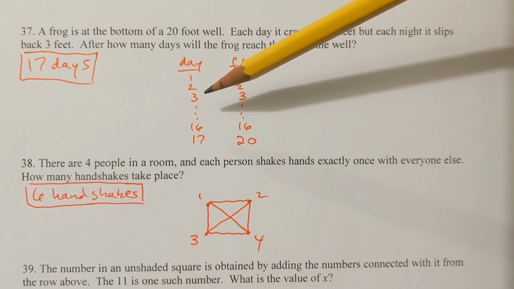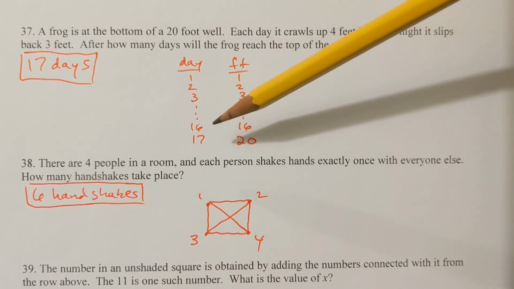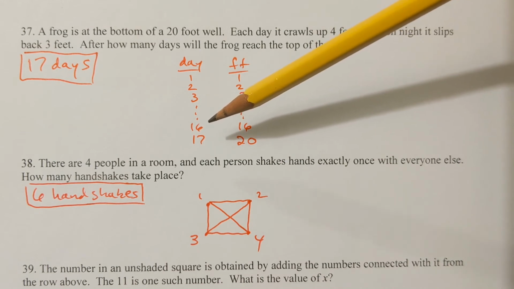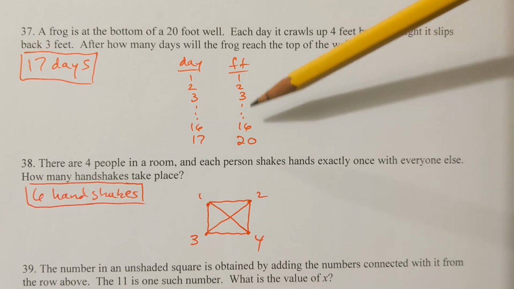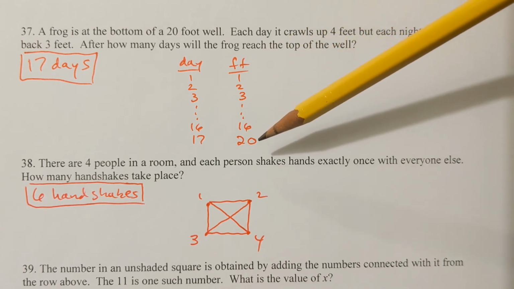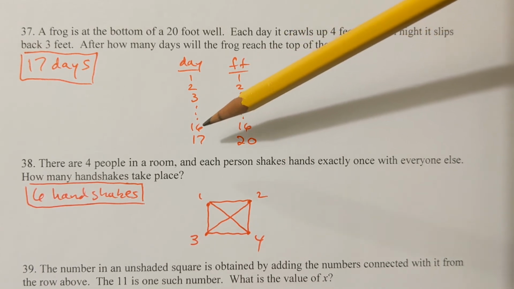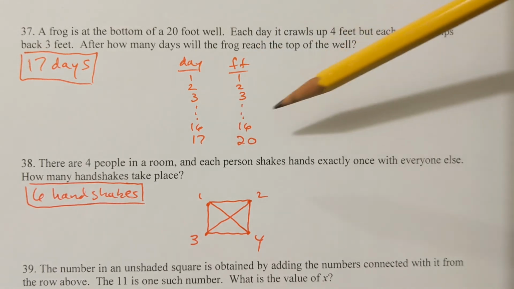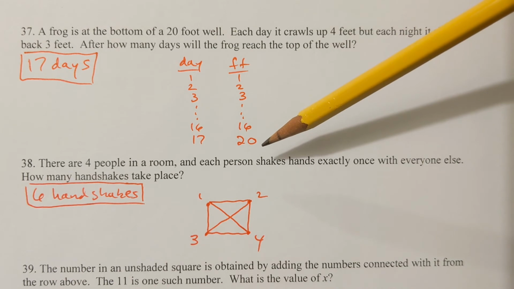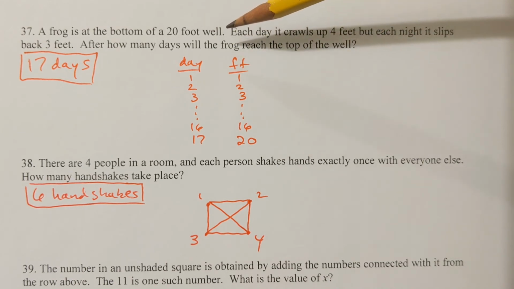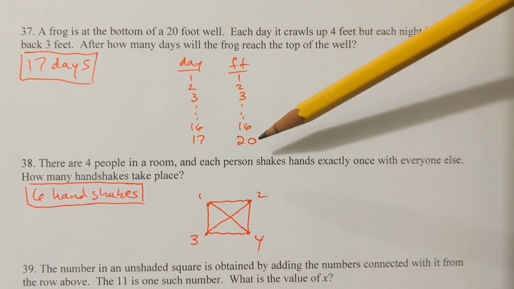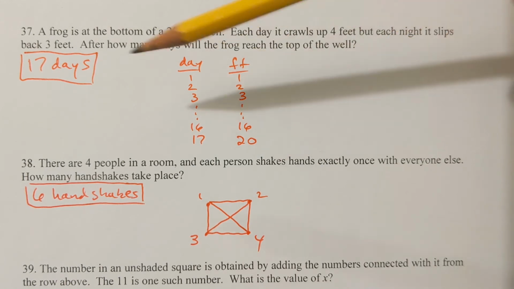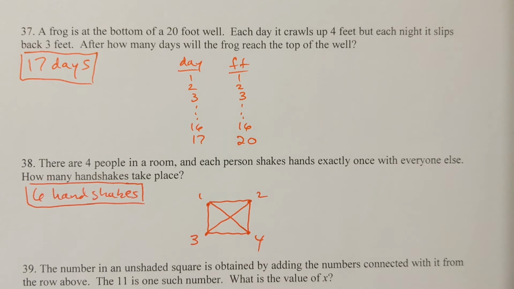On day 3, 3 feet, etc. On day 16 and the night, you'd be at 16 feet, so you use an increment of 1 there. Now on day 17 it climbs up 4 feet. 16 plus 4 gives me 20, and the well is 20 feet. So on day 17, the frog would be out of the well. 17 days would be the answer there.